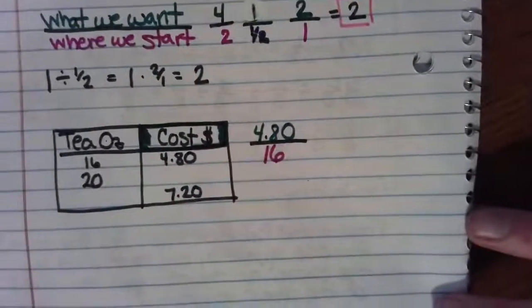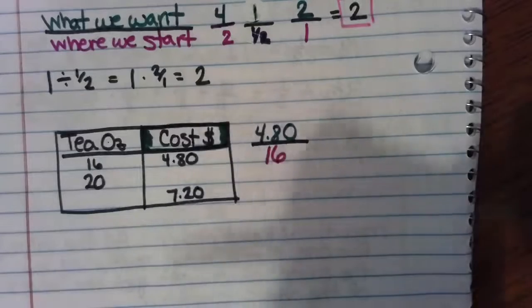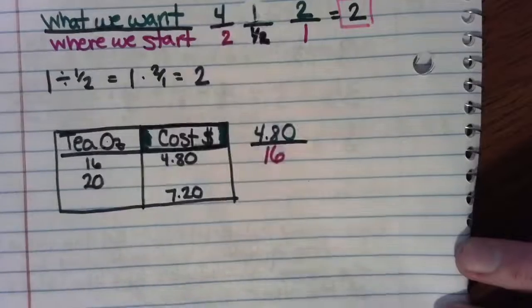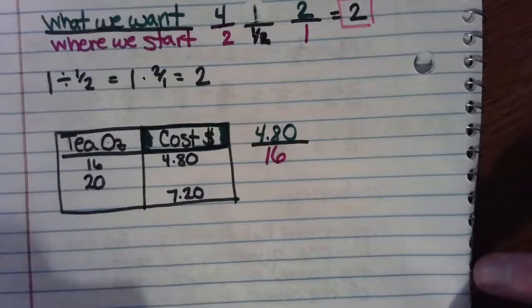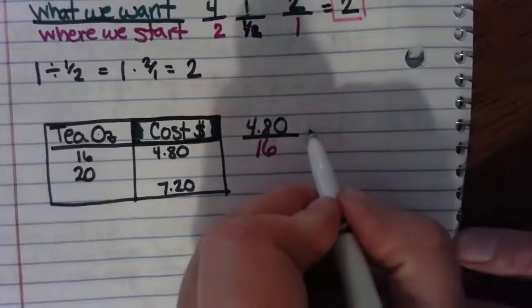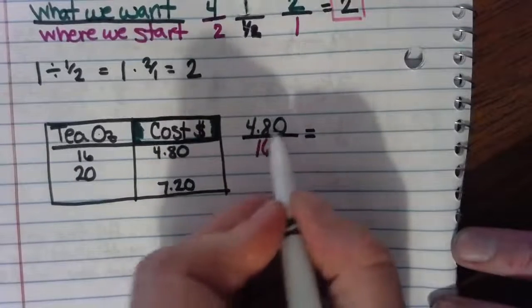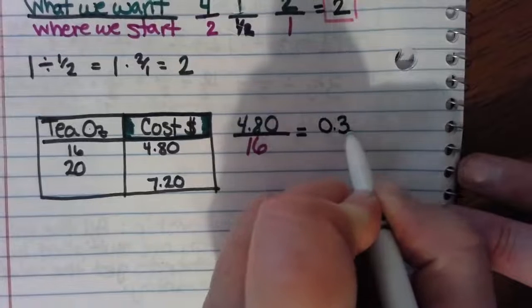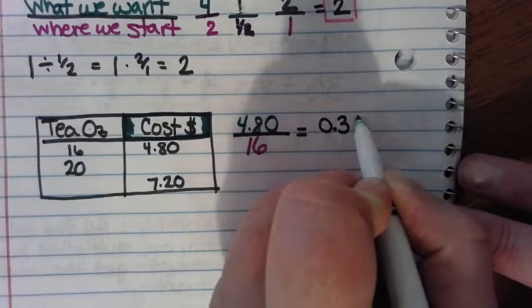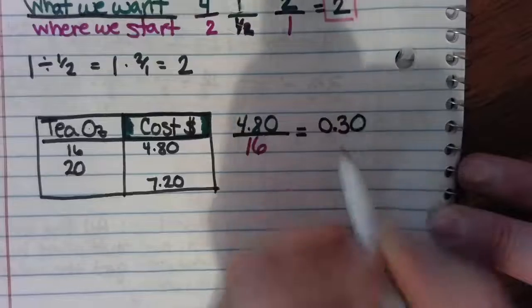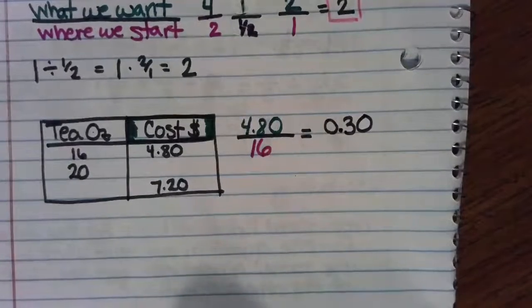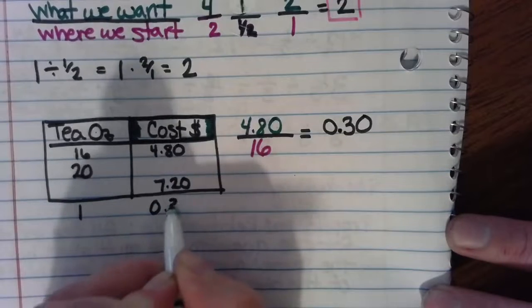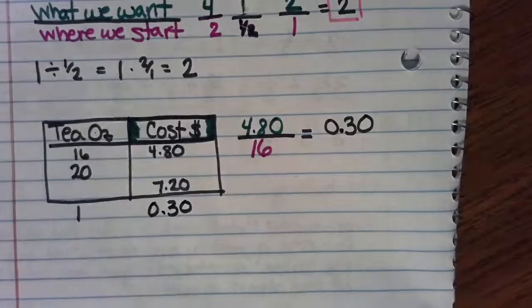Okay? So when I look at $4.80 divided by 16, because remember, to find that constant of proportionality, all I do is $4.80 divided by 16. I'm basically finding a unit rate here. I'm basically making 16 into 1. That's kind of the whole point. When I do $4.80 divided by 16, I actually get 0.3, excuse me. And so really, if we do this in money, we know that's about 30 cents. So if we wanted to, we could write down here 1 ounce of tea is 30 cents, okay? Because we figured that out.